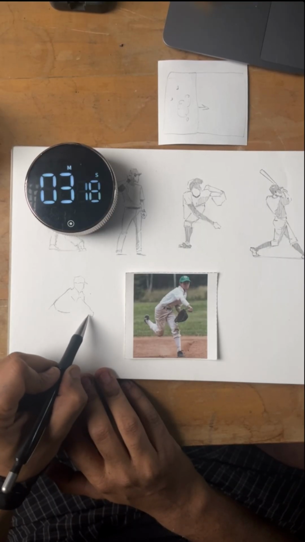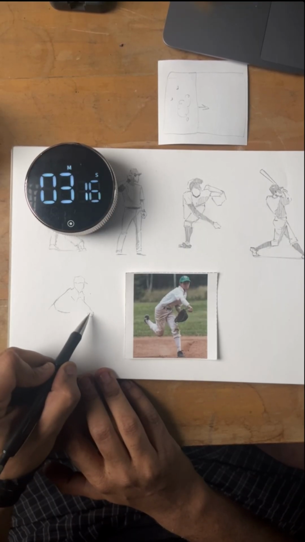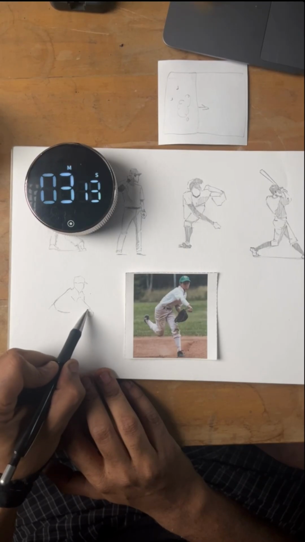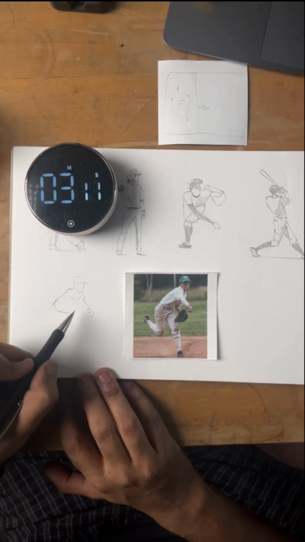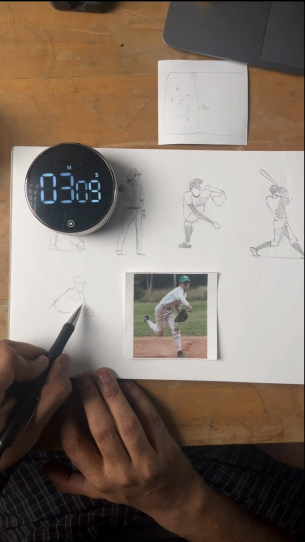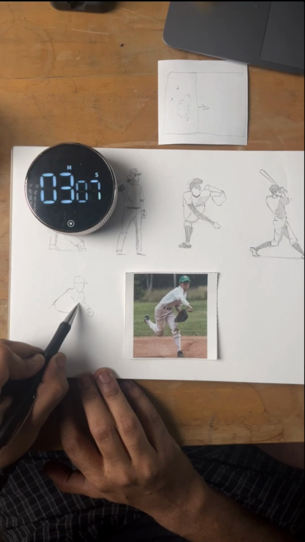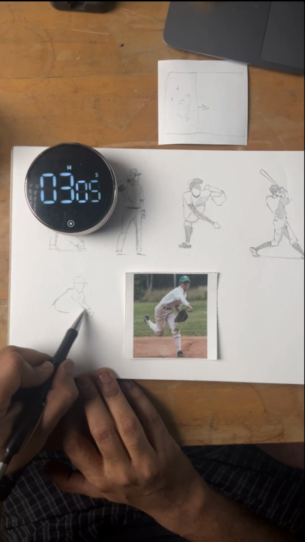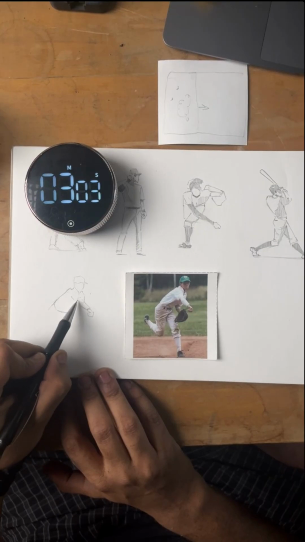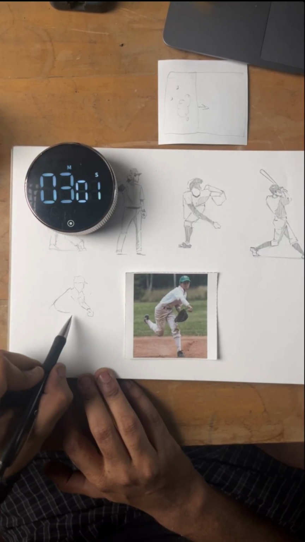I like to draw hands. I like to draw everything about a human figure, I would say. Very complex, it's very challenging to do.